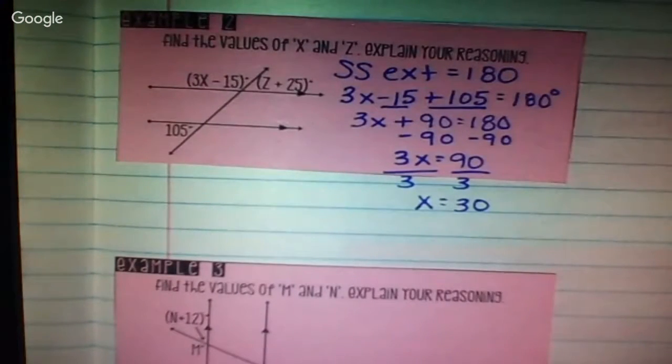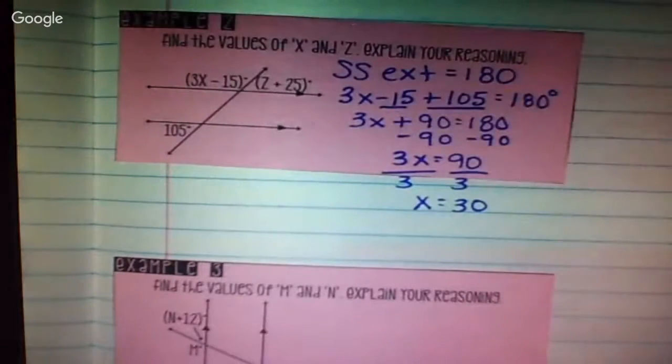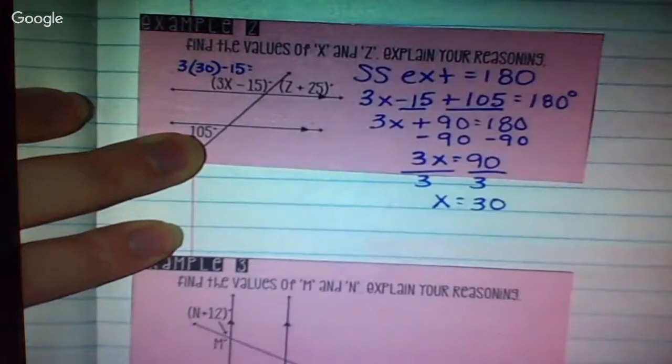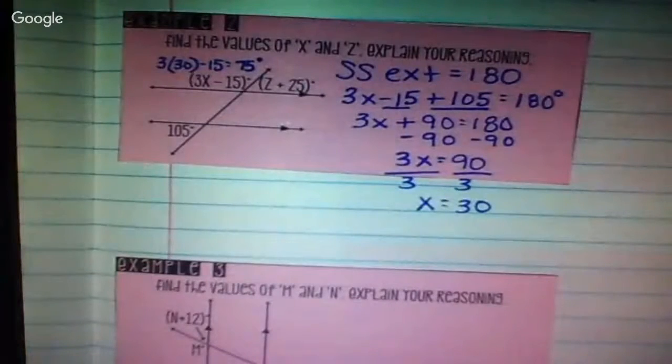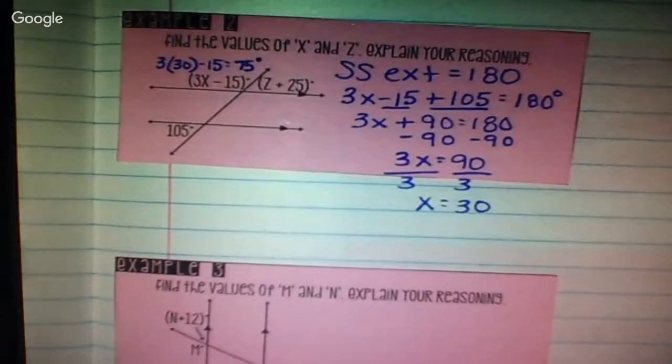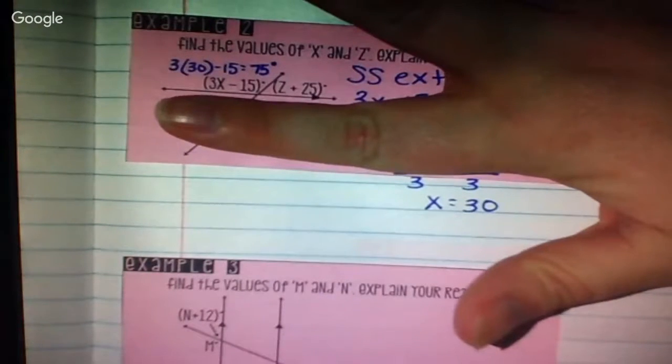Okay, so that means I can now find the measure of this angle. Okay, so this angle is actually 3 times 30 minus 15. So what's 90 minus 15? 75. Okay, so now you know the measure of that left-hand angle. So now you could just subtract it because it makes a straight line. Okay, so this makes a straight line. So what do we call these angles? Supplementary, or what else can I call them?